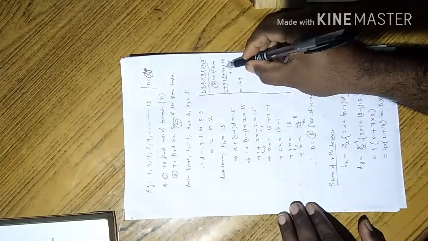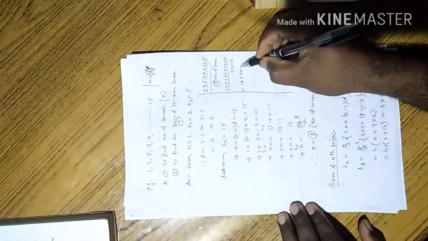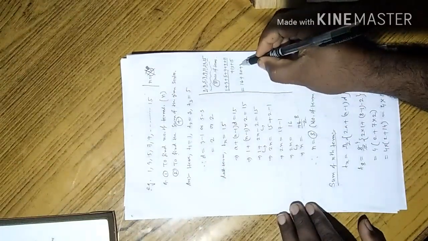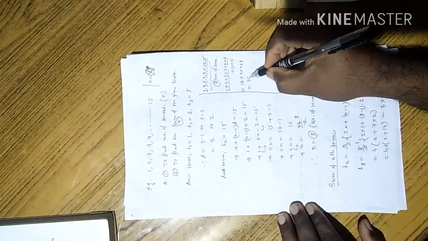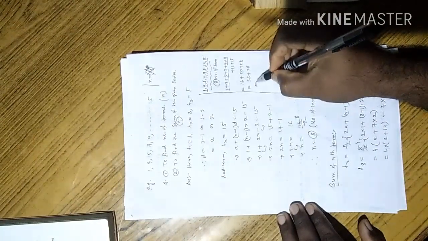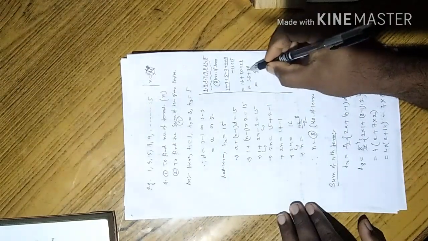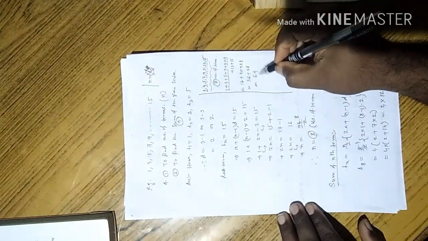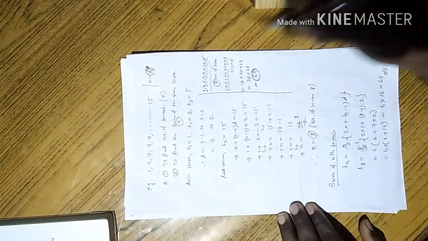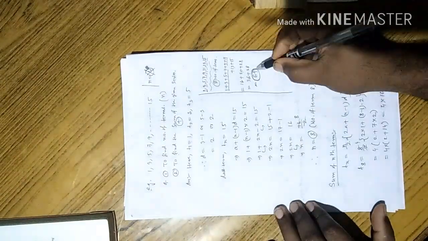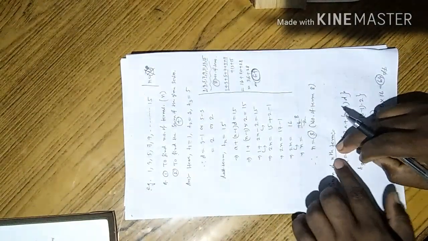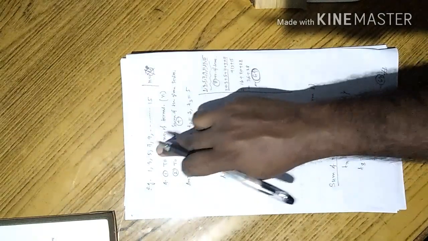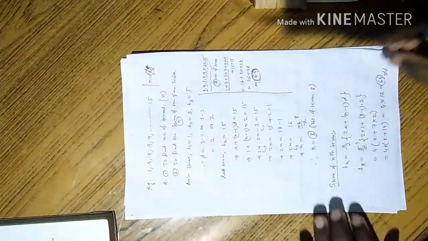Okay, we will do it separately. 9 plus 11 is 20. 13 plus 15 is 28. So 36 plus 28, how much is this? 64. You see, this is the sum, 64. Here also you got 64. I hope you understand how to find the sum of n terms, the sum of the given series. So how much did you get? 64.